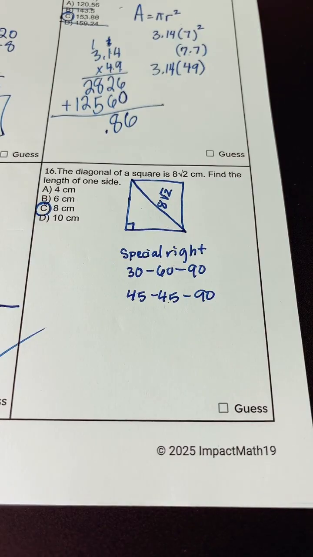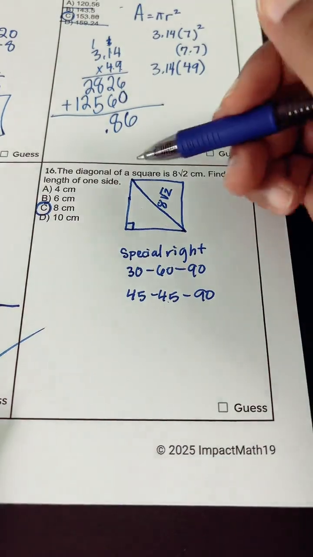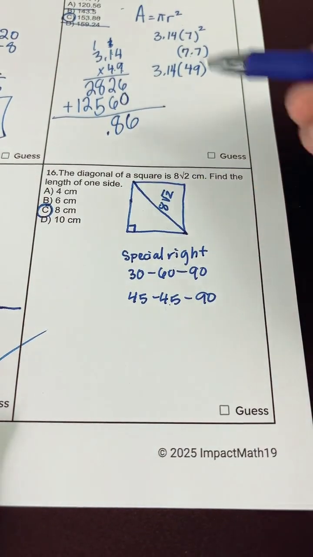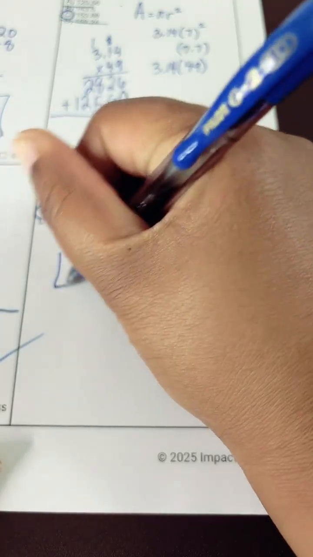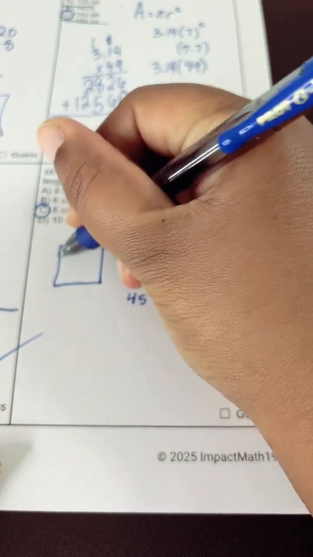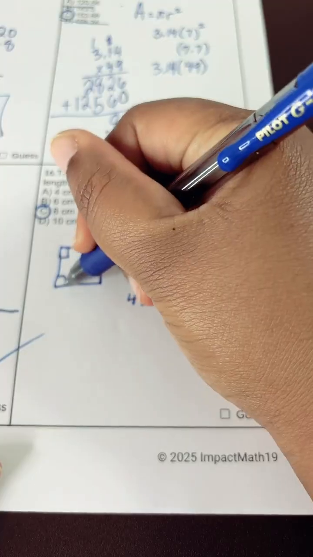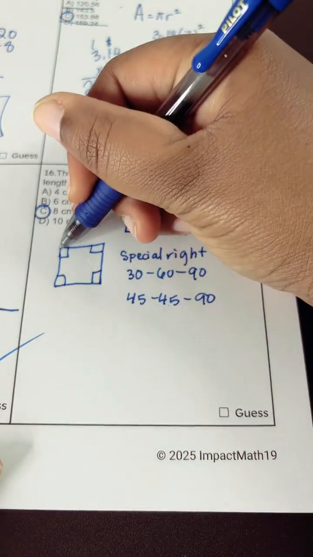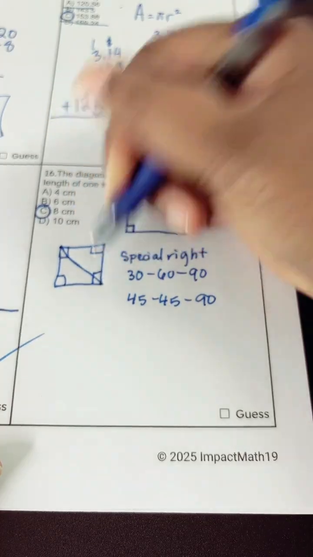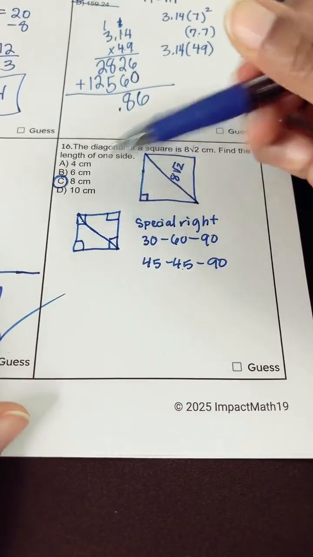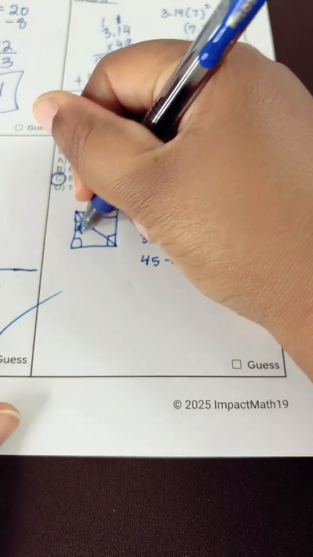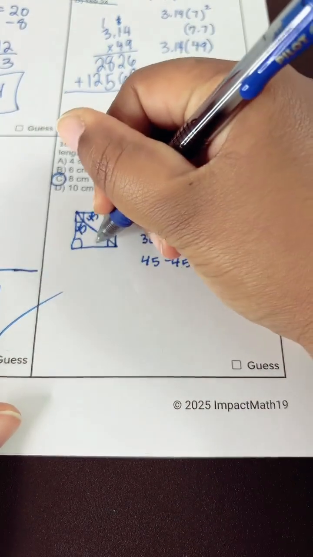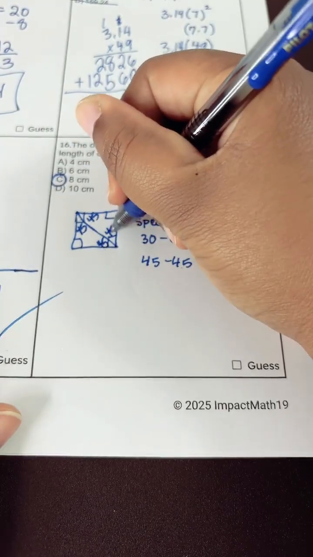45. Yes, 45, 45. Good, you guys. Yes, it is the 45. Why is it the 45? Well, remember, in a square, all the angles are right angles, right? A square has 4 right angles. Well, when we cut it diagonally, we split this 90 degree angle into two 45 angles. So we have a 45 and a 45 here, but we also have a 45 and a 45 here.